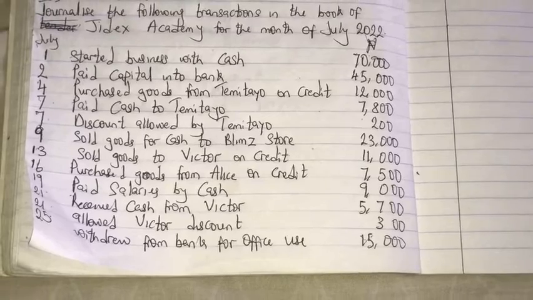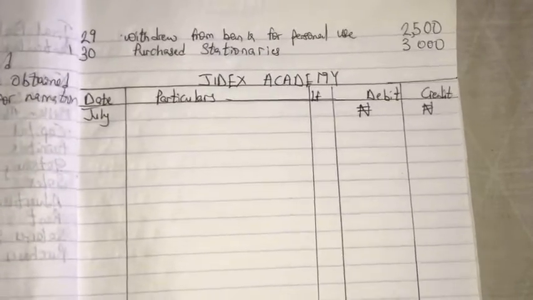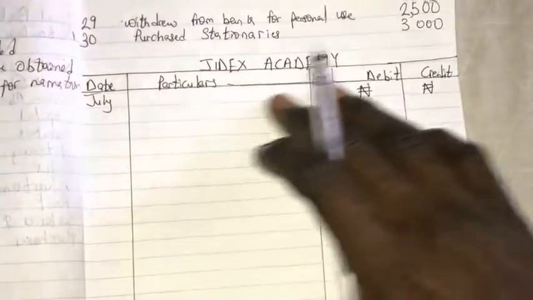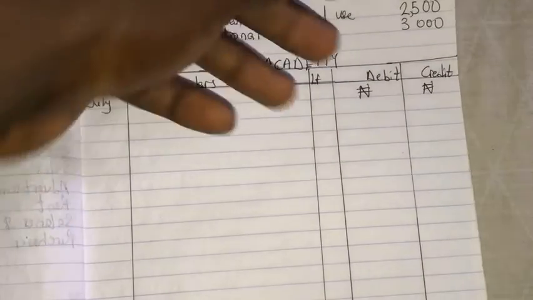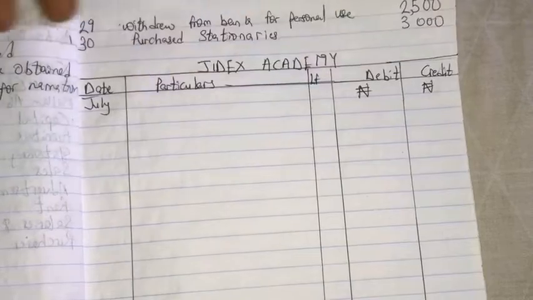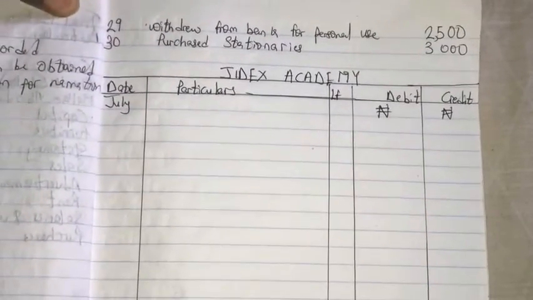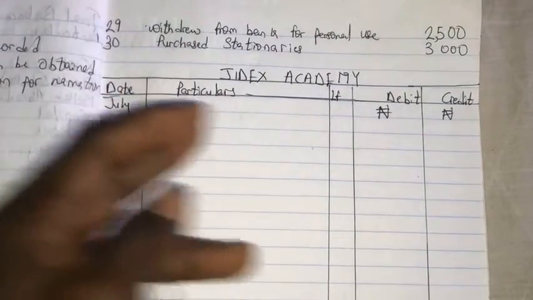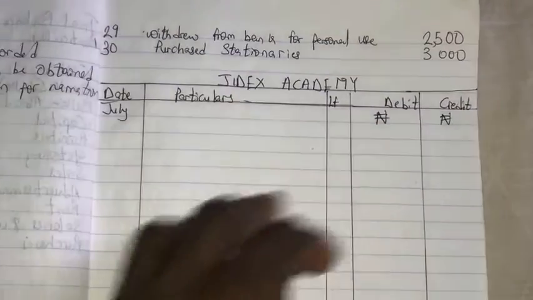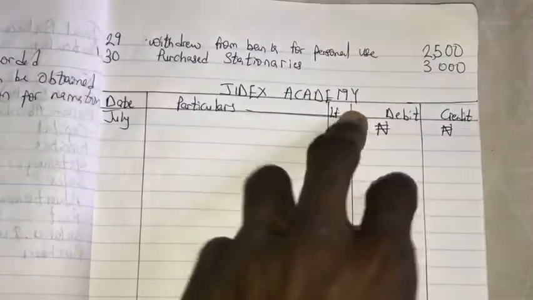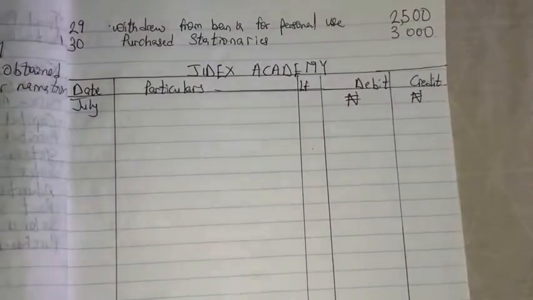Alright. So now we move to the format. This is how the format of a journal looks like. You write the name of the enterprise, which is JIDEX Academy, the name of this channel. Then your date, your particulars. Those are the elements of a journal, the ledger folio, your debit and your credit.